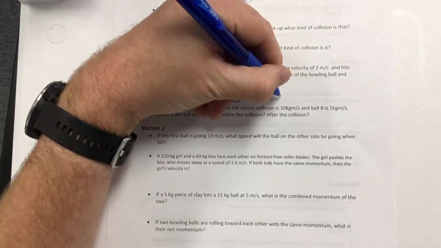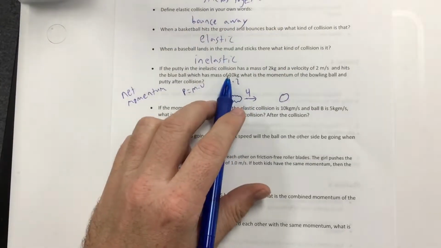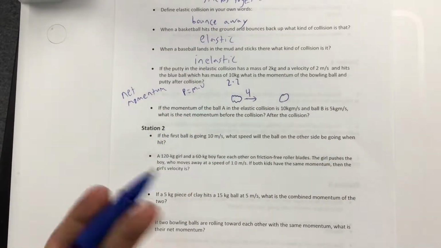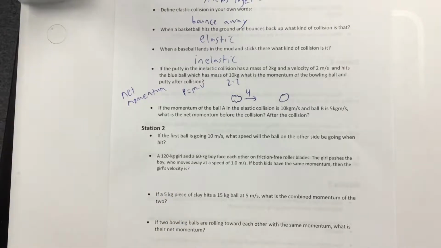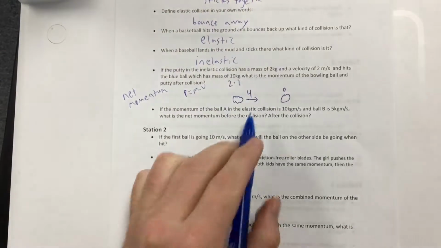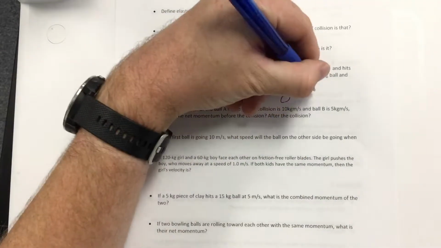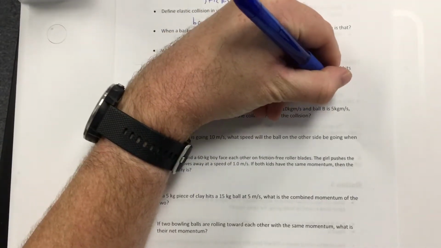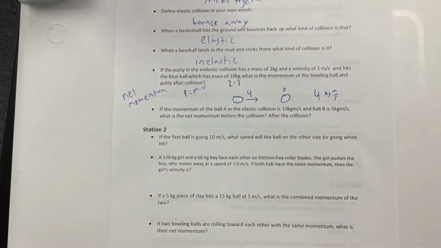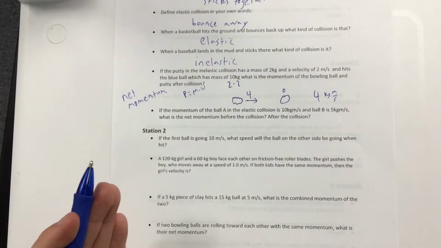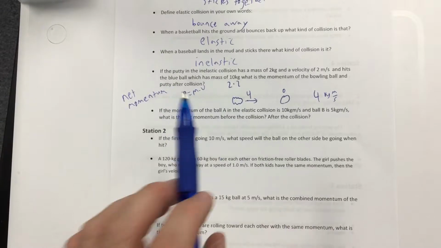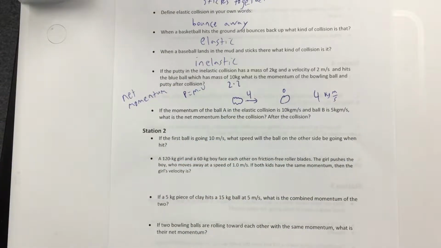And then there's another ball over here, which has a mass of 10 kilograms, but it's not moving, it's just staying still. So its velocity would be 0, which means its momentum is 0. So you have your 4 minus 0, your net momentum is 4 kg meters per second, right? Just like that. You're not doing the M1 V1 equation because it's not asking for it. It's asking for the momentum after the collision.